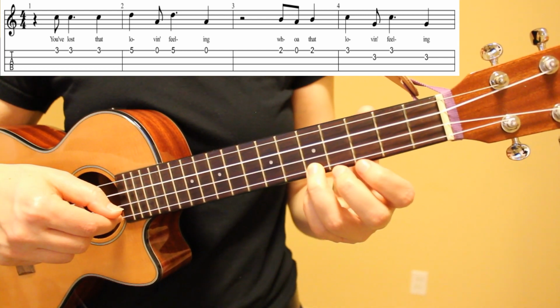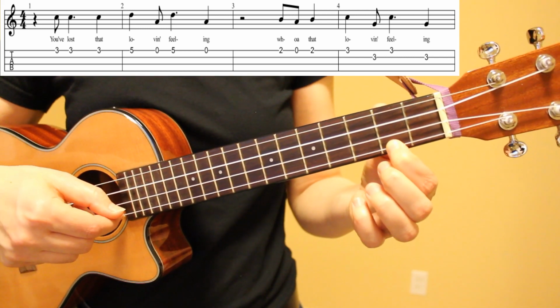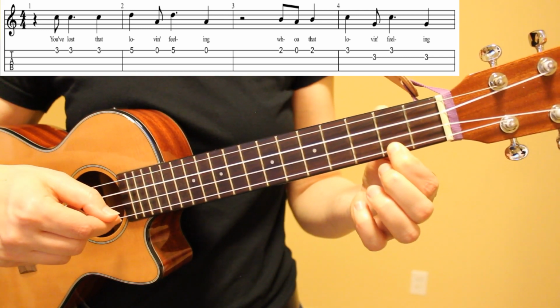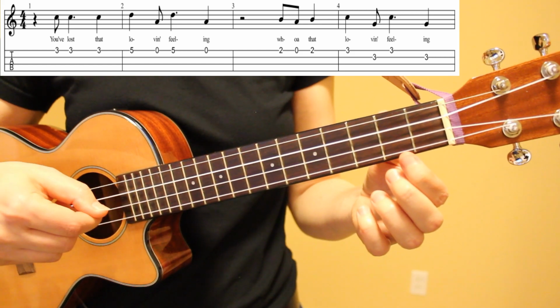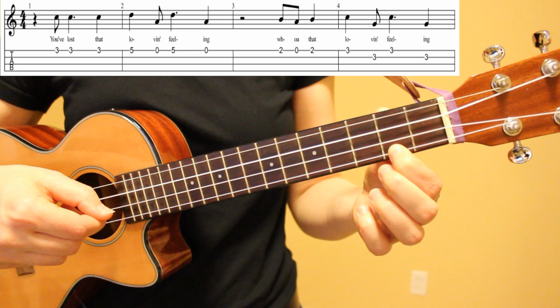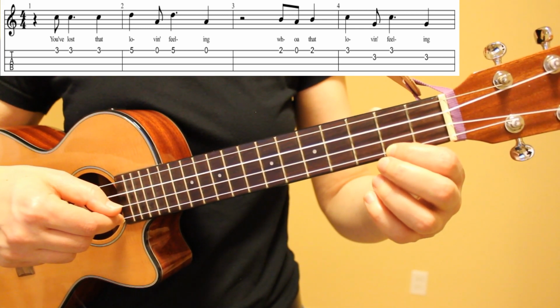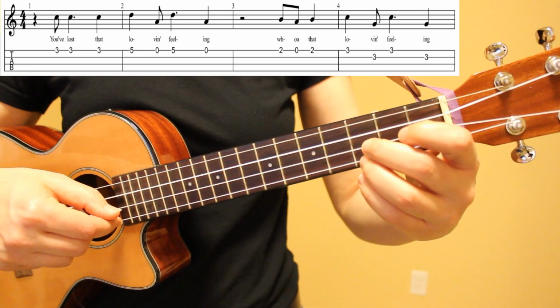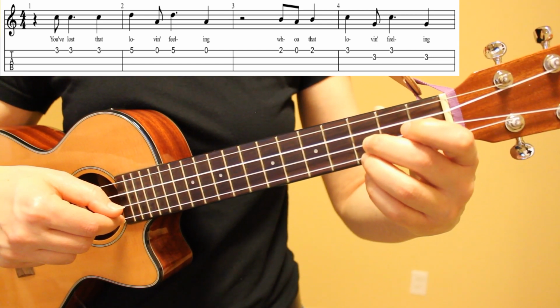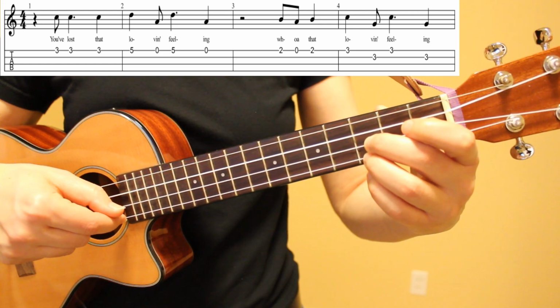In the third measure, we have a rest, and then 2-0-2. So we'll play the 2nd fret, open string, and then 2nd fret again. In the 4th measure, we're bringing in our 2nd string, or our E string. We're going to go back and forth between the 1st string and the 2nd string on the 3rd fret.